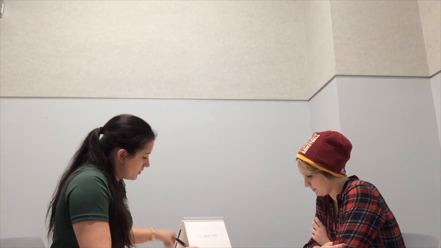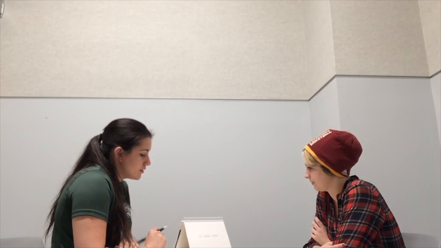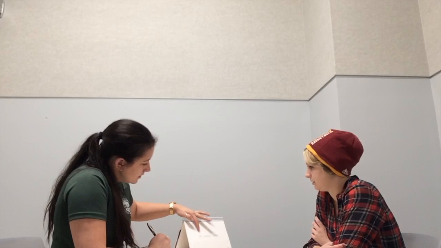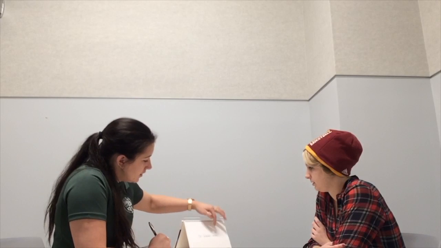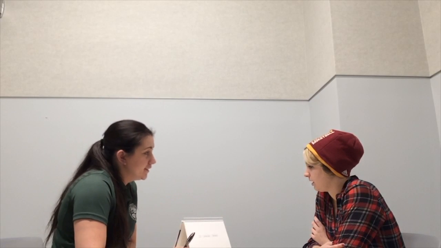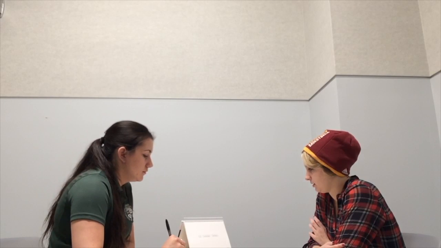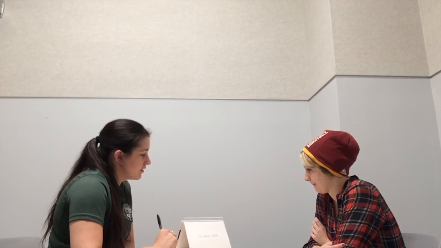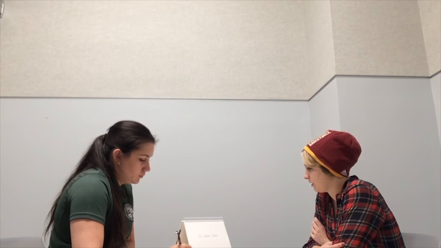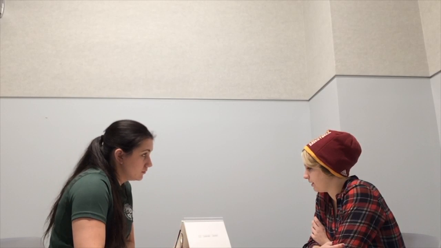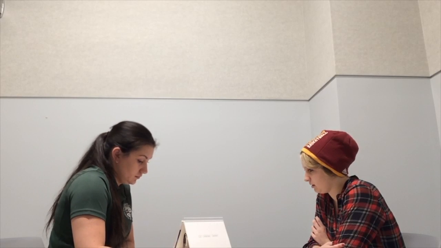Here are some more words. Now make two sentences with these words. Is on the chair the kitten. Is the kitten on the chair? Now try to make a different one. The kitten is on the chair.